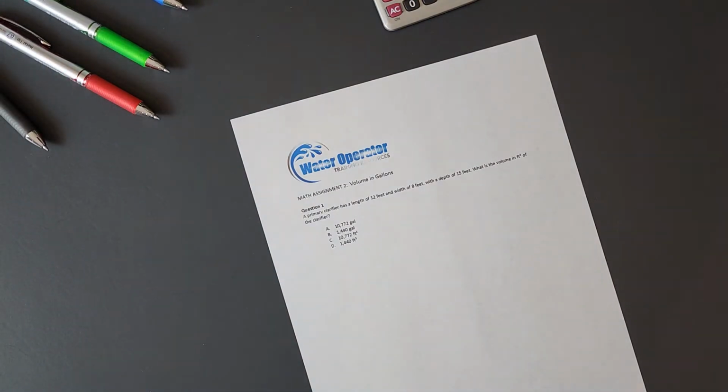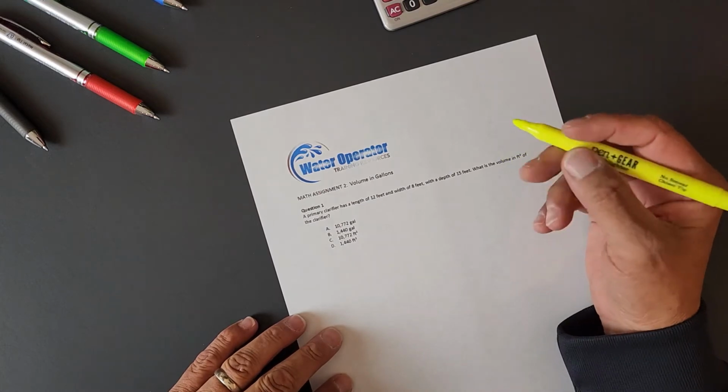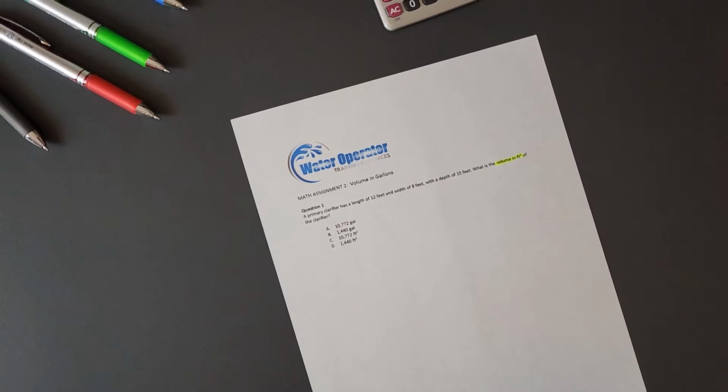Question number 1. A primary clarifier has a length of 12 feet, a width of 8 feet, and a depth of 15 feet. What is the volume in cubic feet of the clarifier? It wants to know the volume in cubic feet.